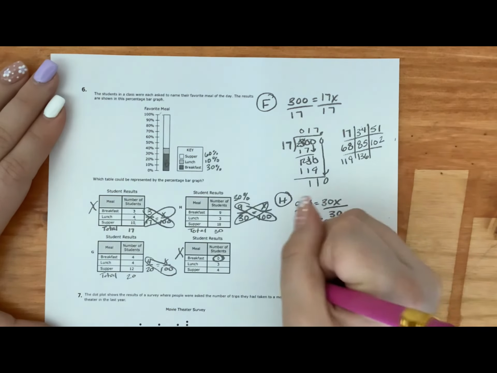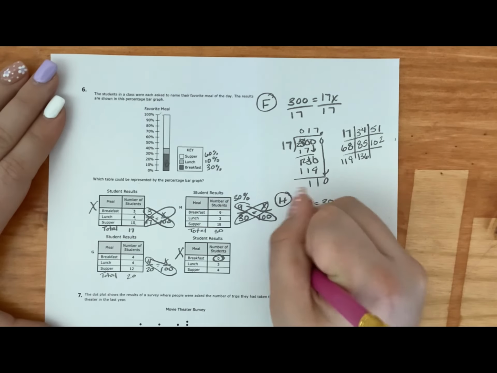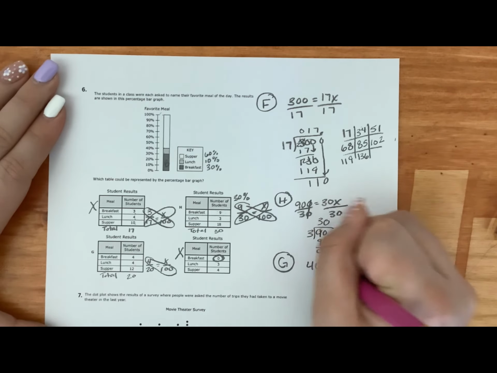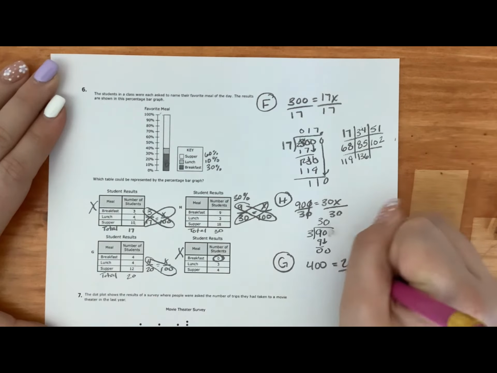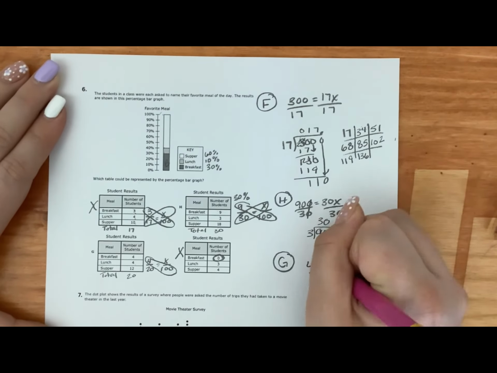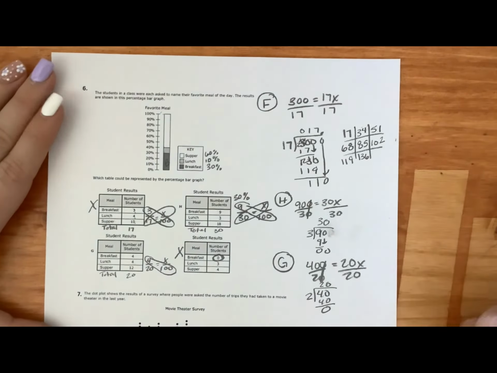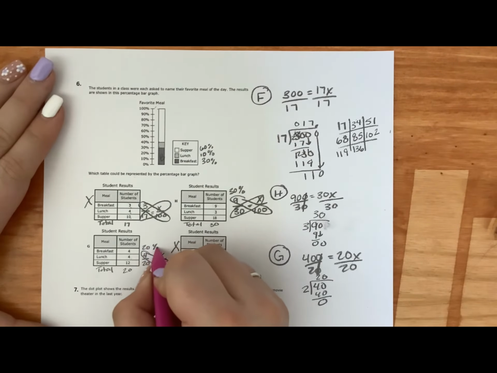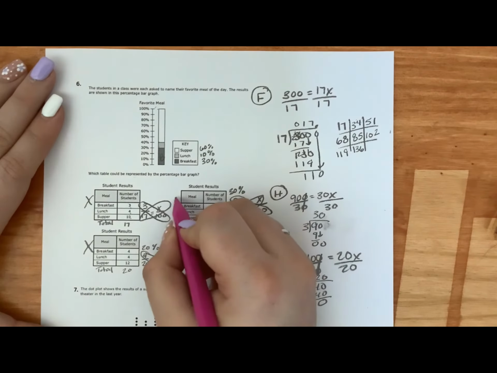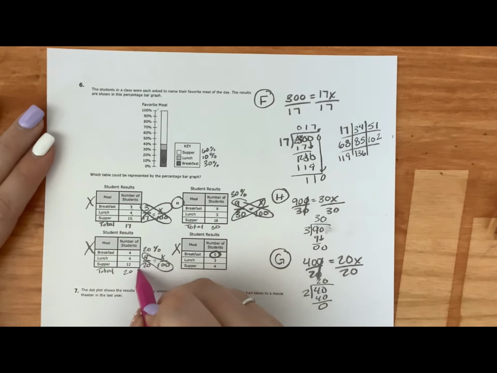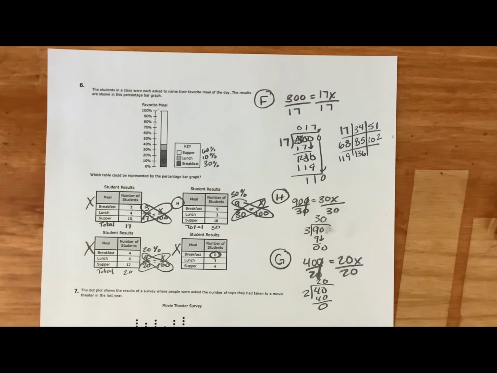4 times 100 is 400. Equals 20x divided by 20 on both sides. I mark off my ending zeros. 40 divided by 2. 2 can go into 40 20 times. So this would be 20%, which is not 30. So this one cannot be correct. So H is our correct answer. Like I said, this test is a lot of making sure that you read each one and work out each step.